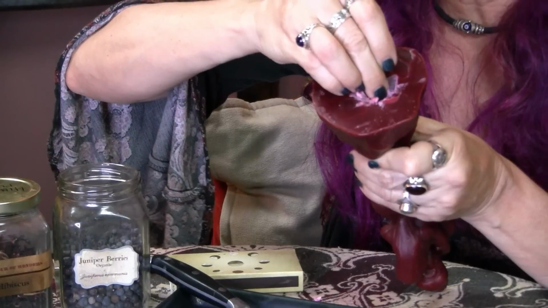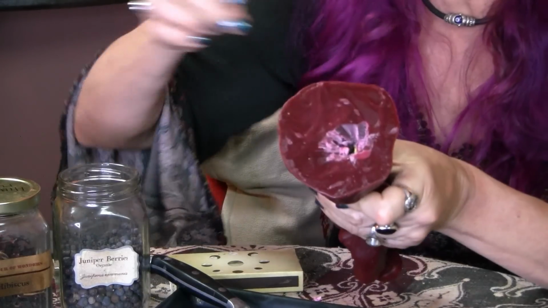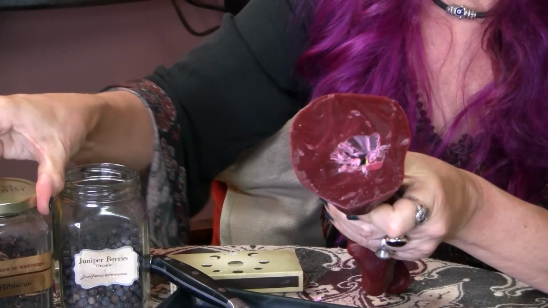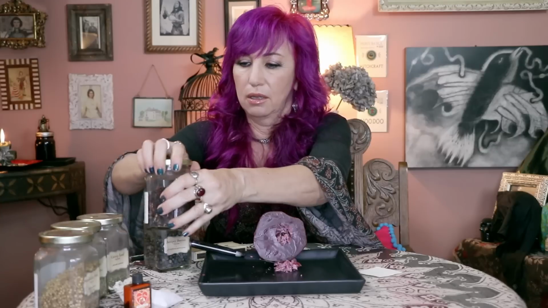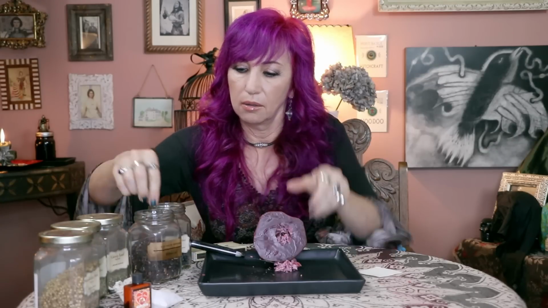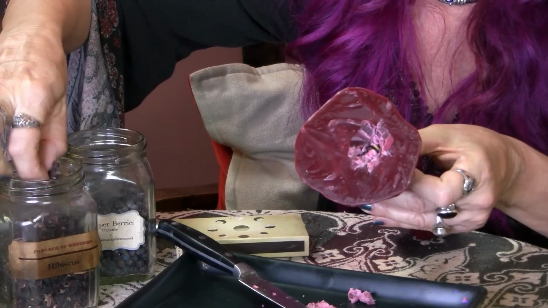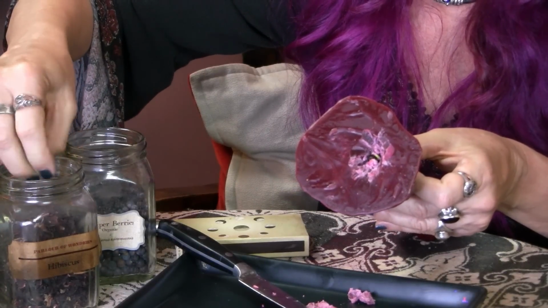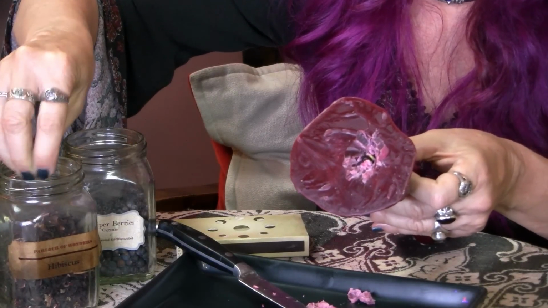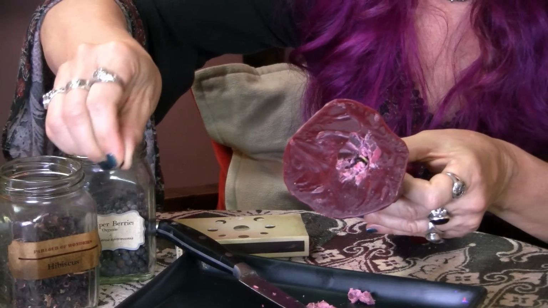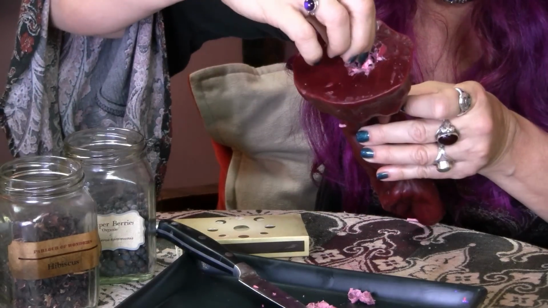So I'm going to put that one little berry in there and I'm really going to squish it in. Same thing with the hibiscus flower. Going to get the tiniest little bit of hibiscus flower, just a teeny tiny one, and put that in there.